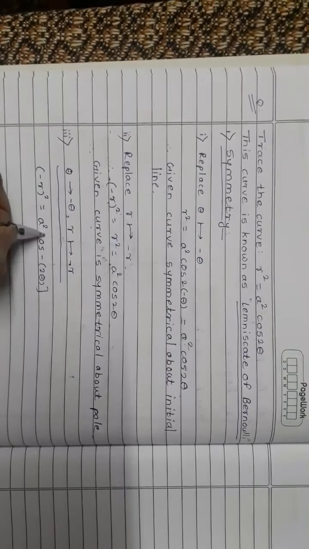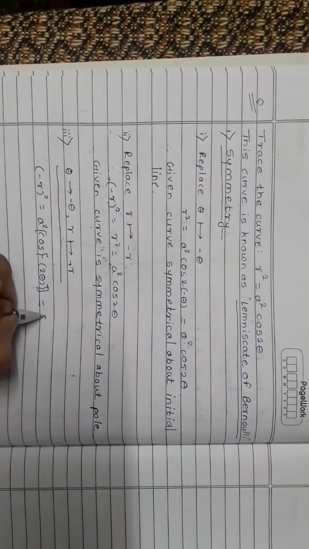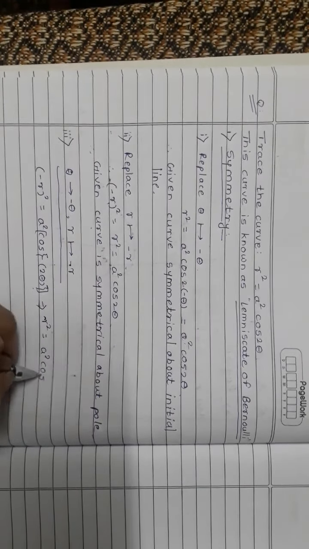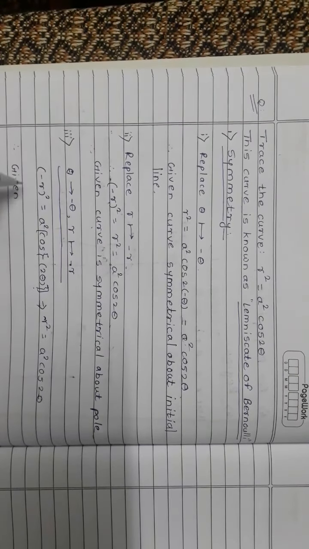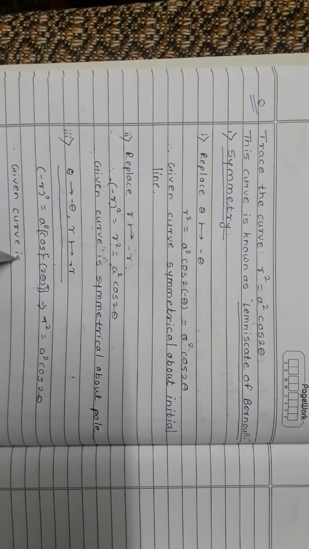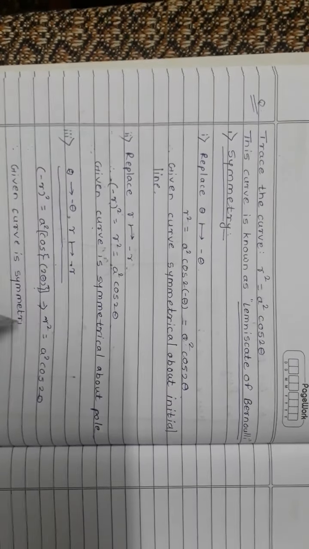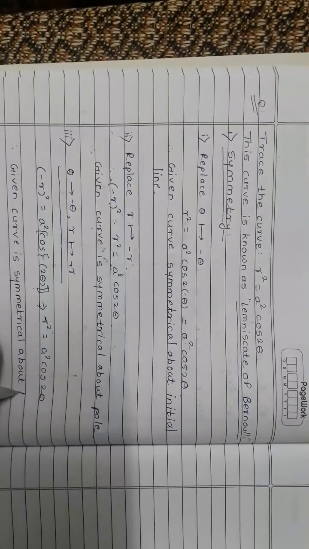In that case also I get the same equation, and that is nothing but r square is equal to a square cos 2 theta. So replacing both simultaneously gives me the same equation, so the curve is also symmetrical about the perpendicular line, that is the y axis.